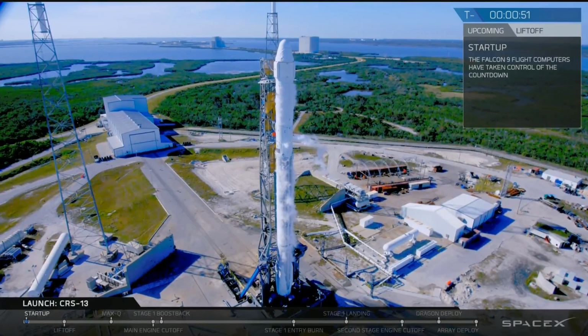LDs, go for launch. Stage 2 pressing for flight. T-minus 30 seconds and count.